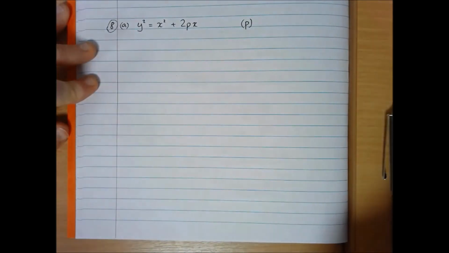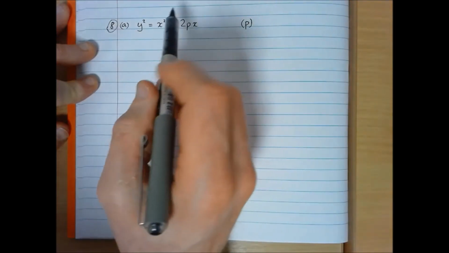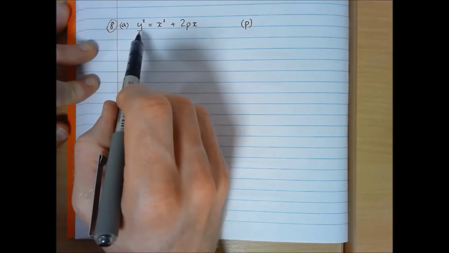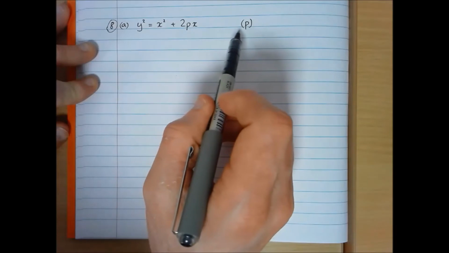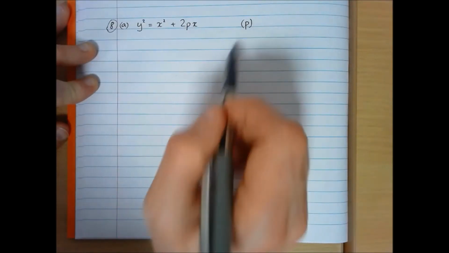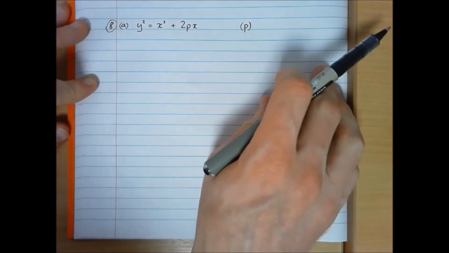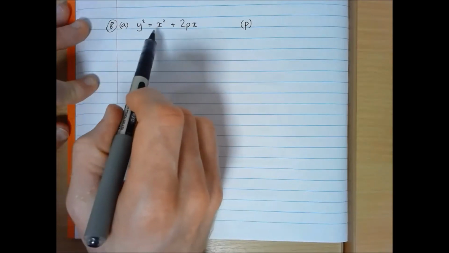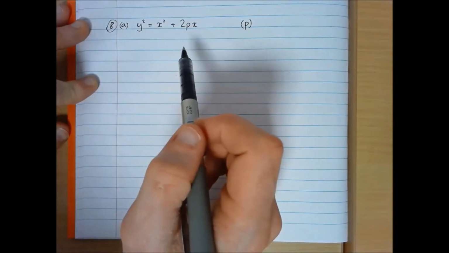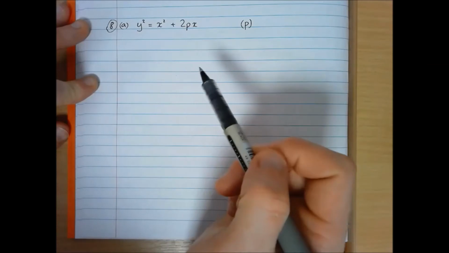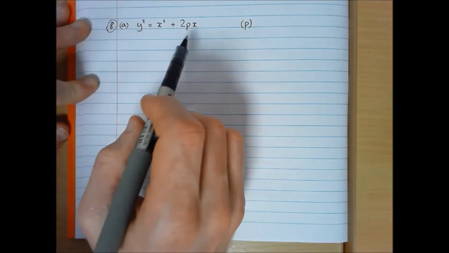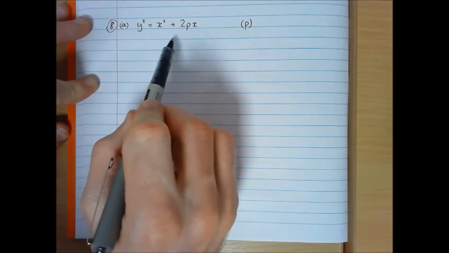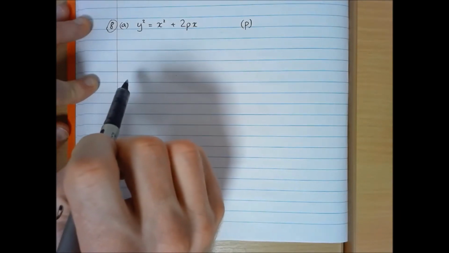Question 8a of the practice test. Here we have a rearranging formula question, so we have y squared equals x squared plus 2px, and the question is asking us to rearrange that formula to make p the subject. At this stage, by the way, we don't need to know what x or y or p actually refer to. They may refer to some sort of physical variables or some economic variables or whatever. It really doesn't matter. The purpose of this exercise is to rearrange to make p the subject.